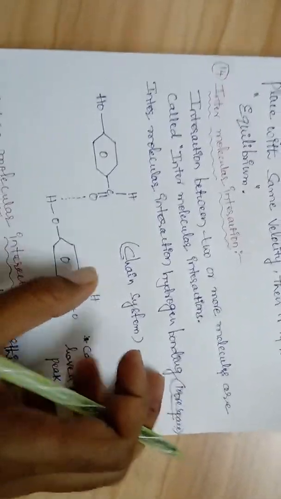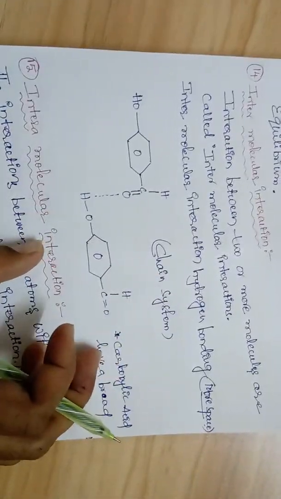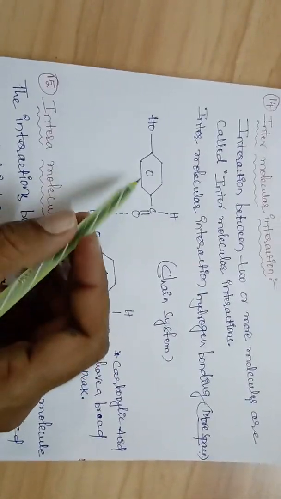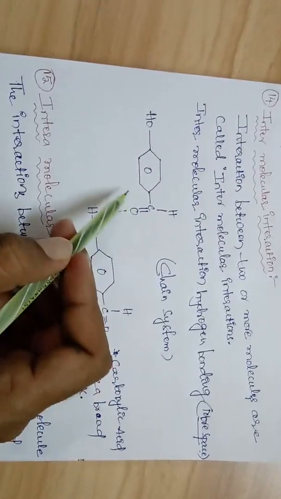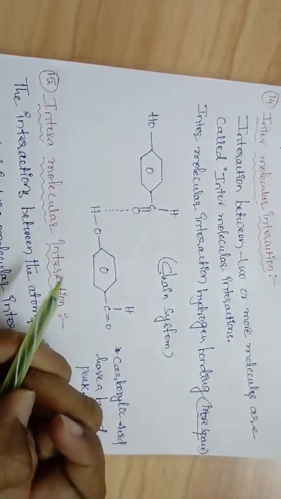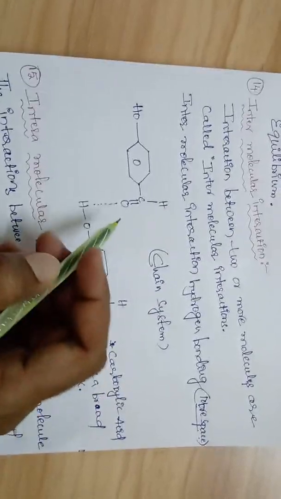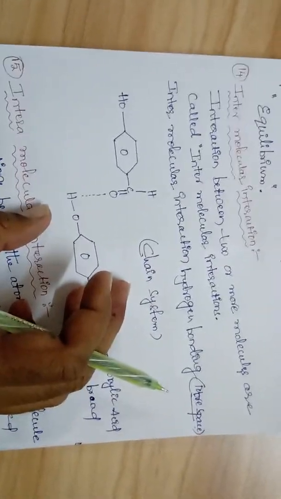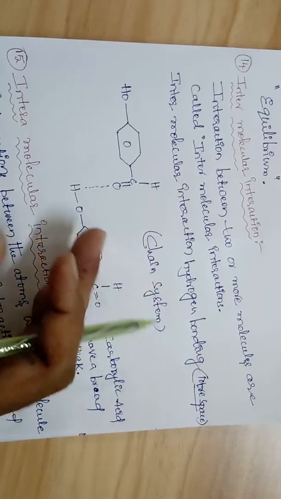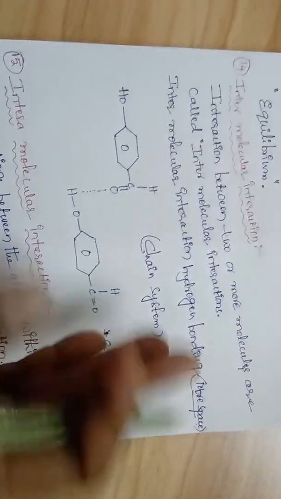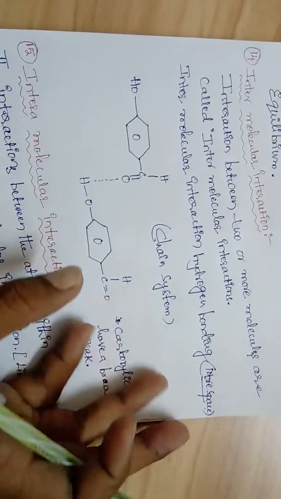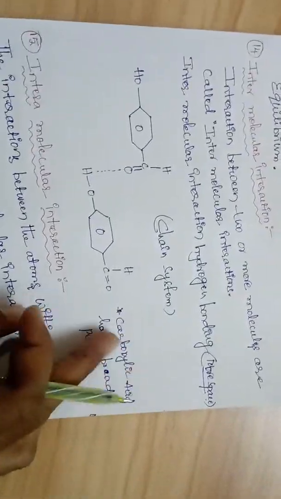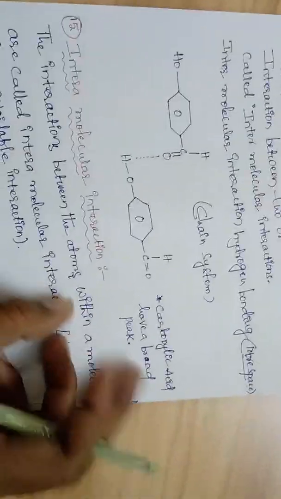So you can see inter means it forms a chain system, right? One carboxylic acid and another carboxylic acid form a bond between oxygen and hydrogen. Here is one molecule and here is another one. So what is happening here? When two or more different molecules form a bond, that is called intermolecular interaction. So here you can say that carboxylic acid has a broad peak.